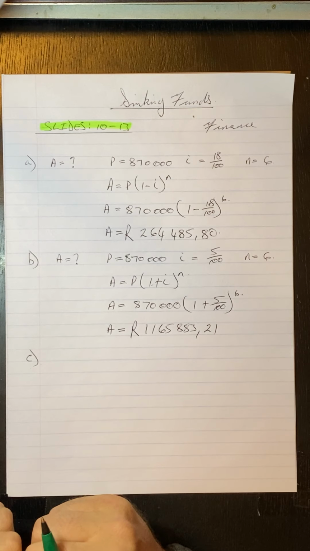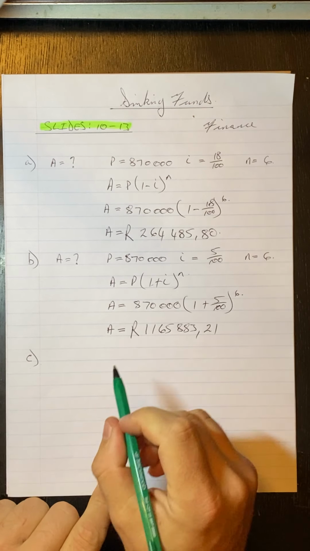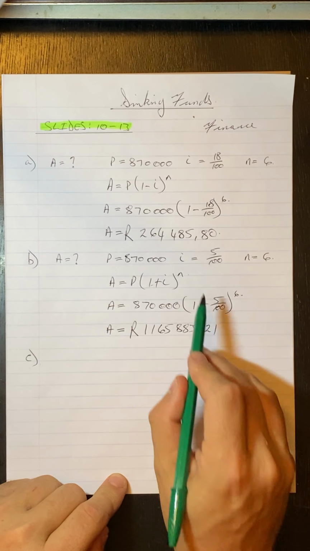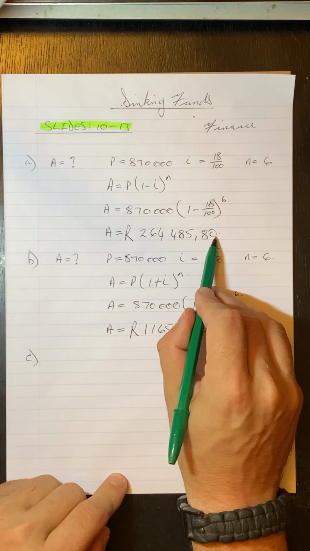How much additional money would be required to purchase a new bus after 6 years if the old bus is sold for its book value? What we're going to do here is take this amount minus the depreciated amount.